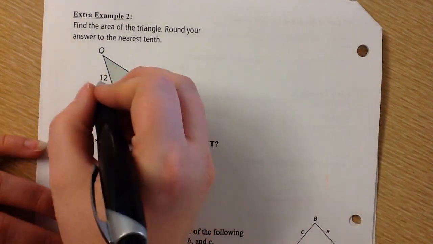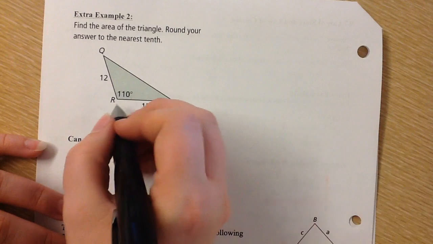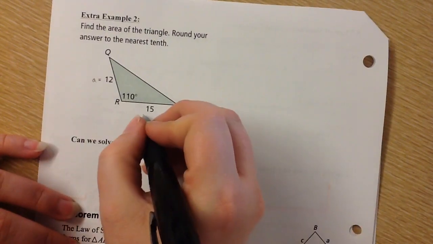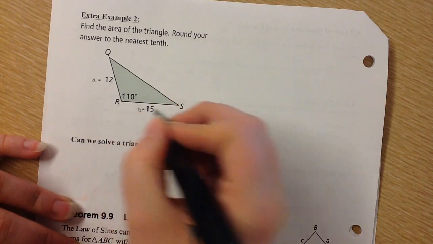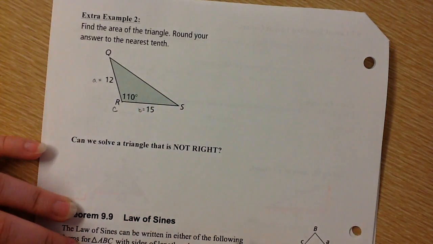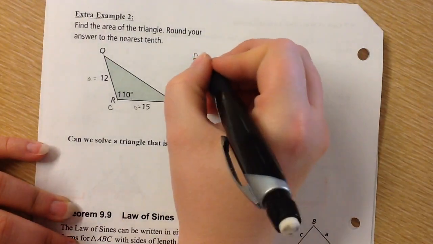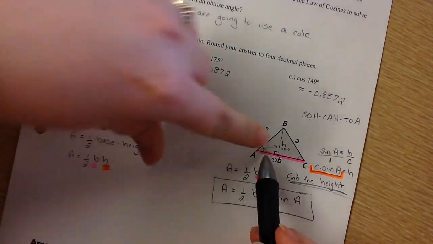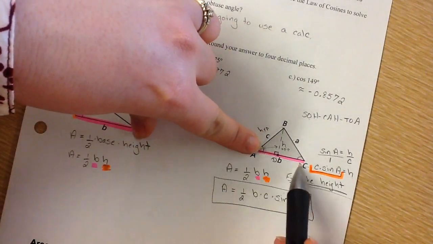So I'm going to maybe relabel these. If this was side lowercase a, this was side lowercase b, then that tells me this would be angle uppercase C. So the area, because again, it's the 2 sides and the angle in between them that you have to know to use this formula.